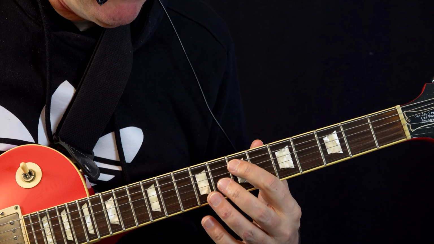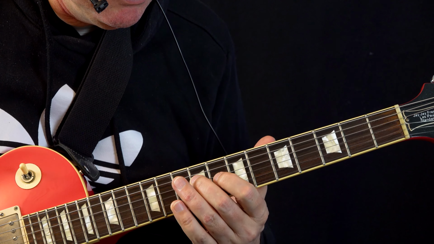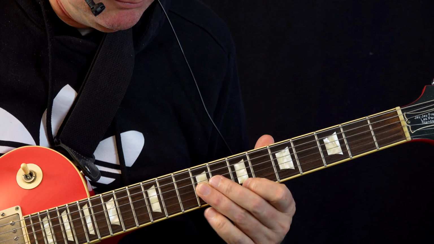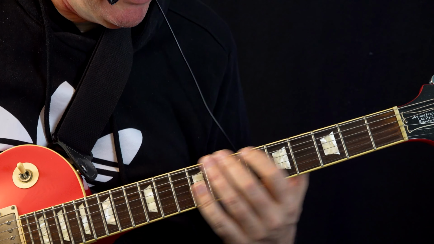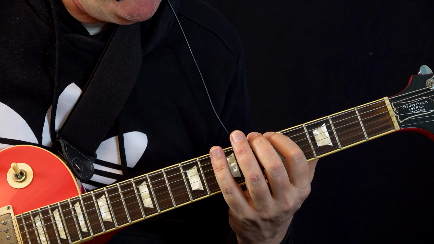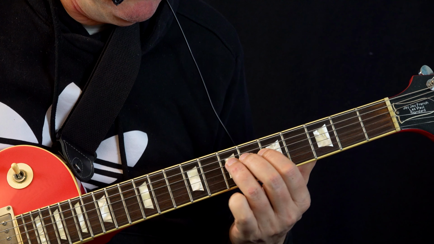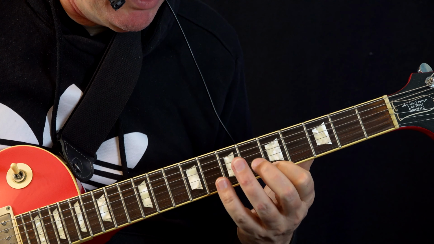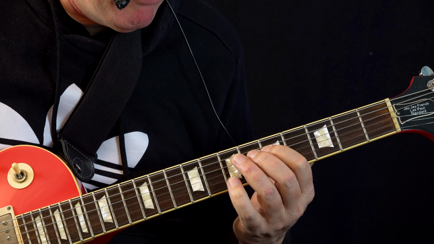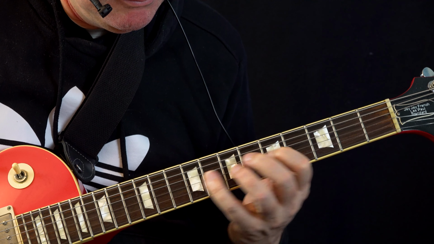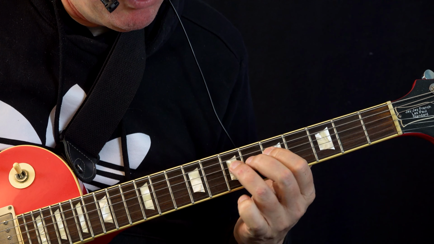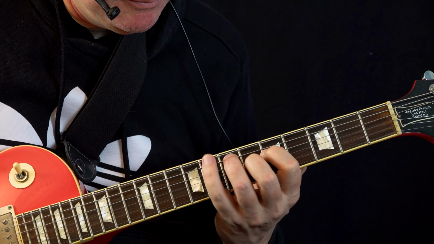Here we play E7 arpeggio. And A minor 7 arpeggio. I'm doing the standard one, but I personally don't use that one so much anymore. I will do this one here. It's more convenient in the playing.